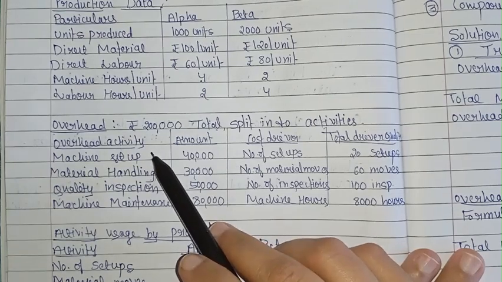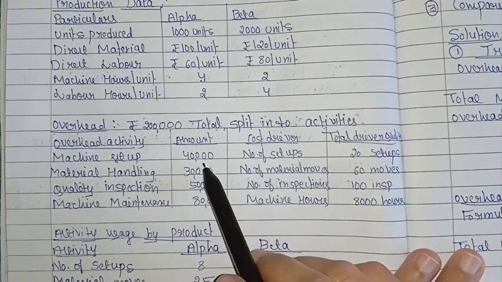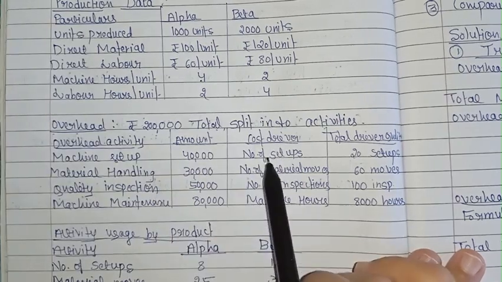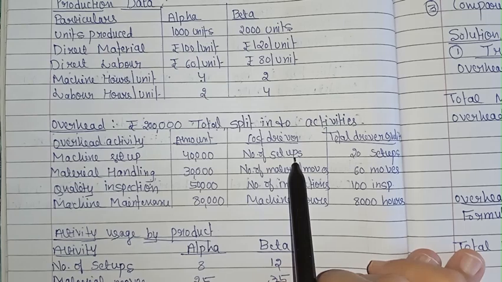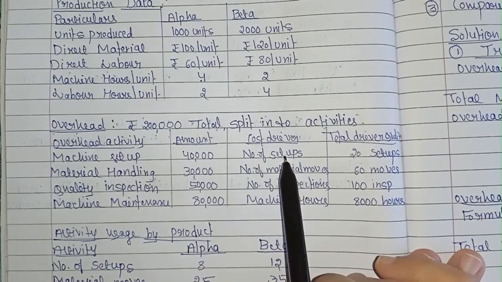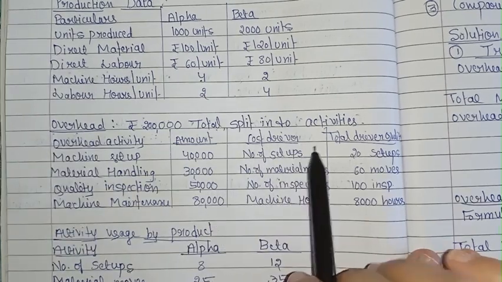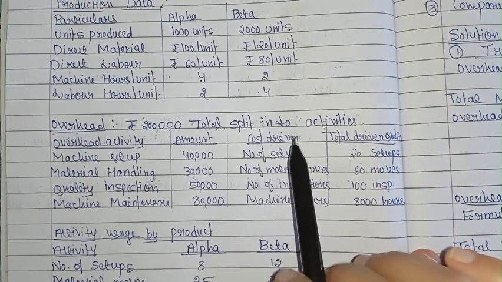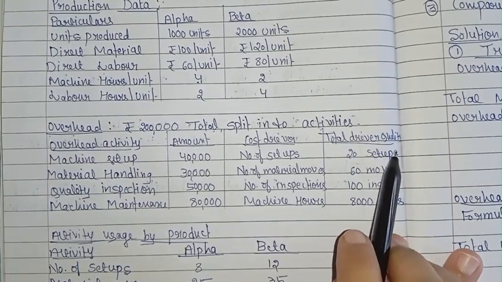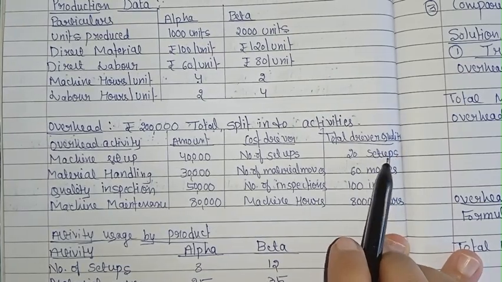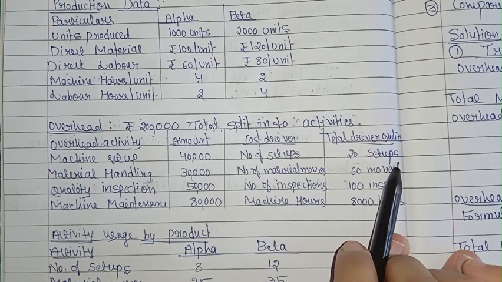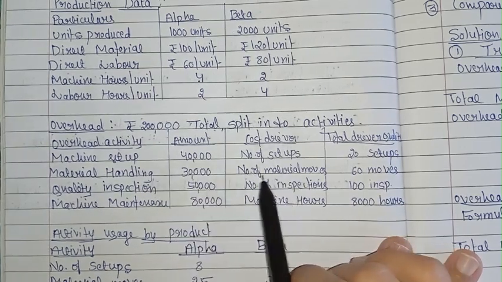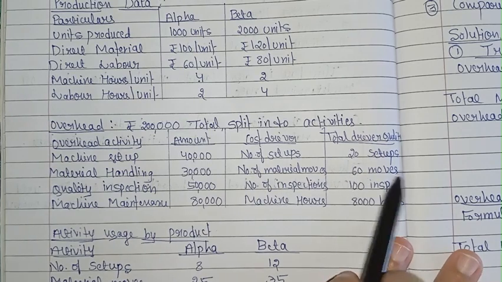So overhead activity, here it is machine setup 40,000. The cost driver for machine setup is the number of setups. In my previous class, I explained about cost drivers. Please watch that class first and proceed with this one. The total driver quantity is 20 setups, means number of setups is 20. And material handling 30,000, for that the cost driver is number of material moves, means 60 moves.